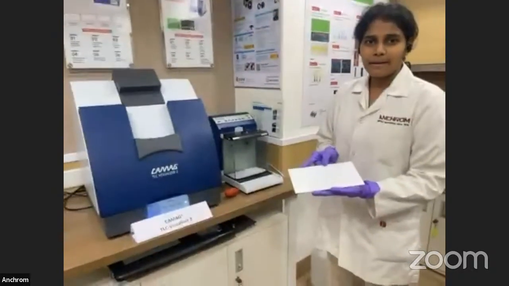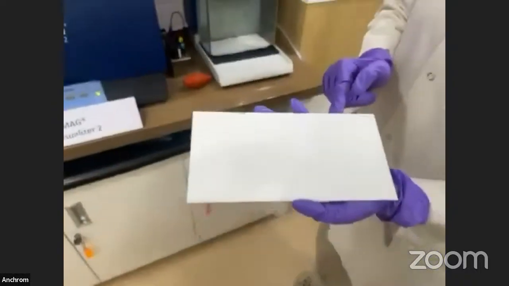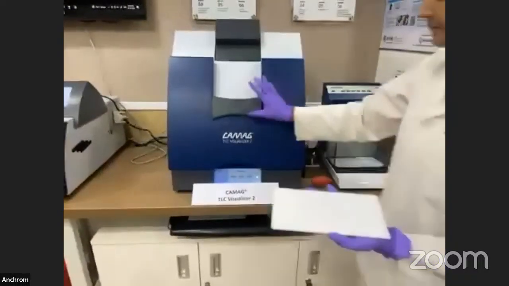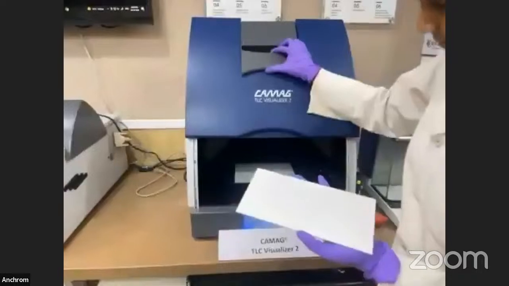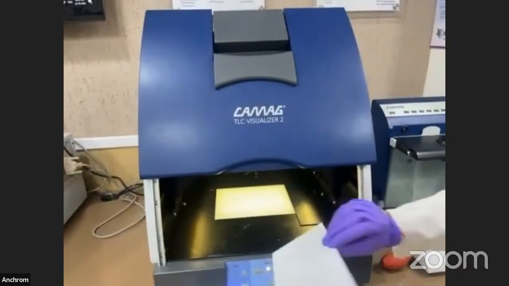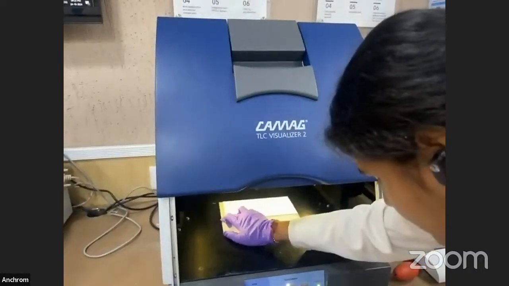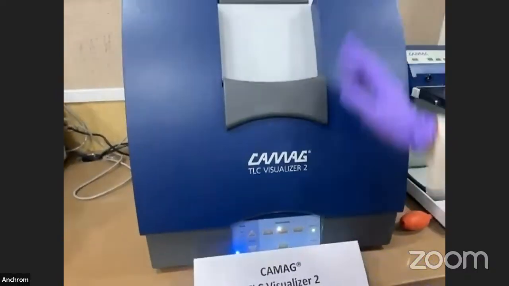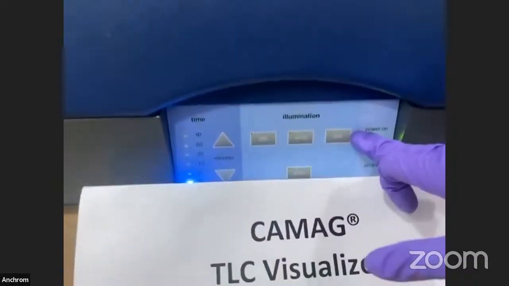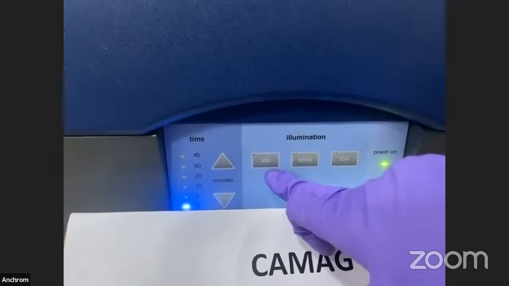So this is how the developed plate looks like. Now we'll be capturing the plate image of this developed plate within the CAMAG visualizer 2. As you can see, you can capture plate image under three different illuminations: 254, white light, and 366.